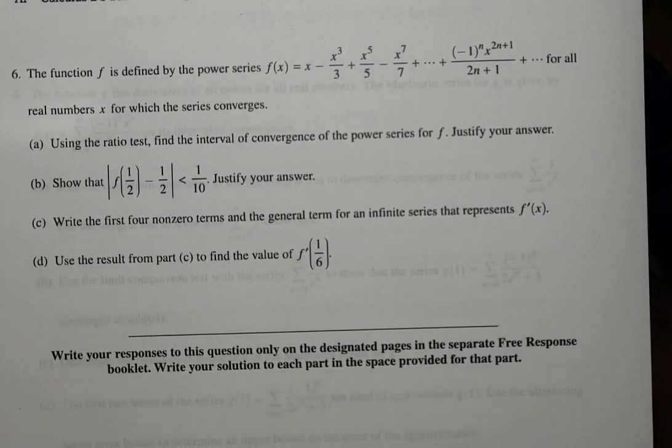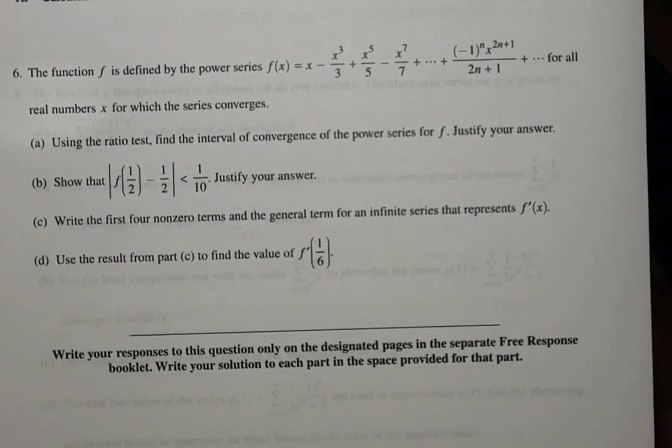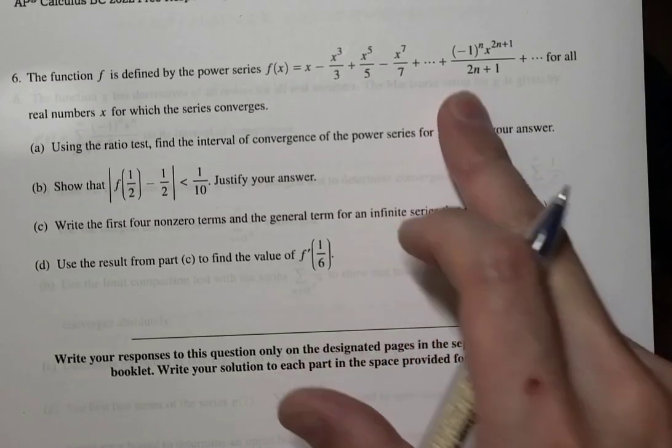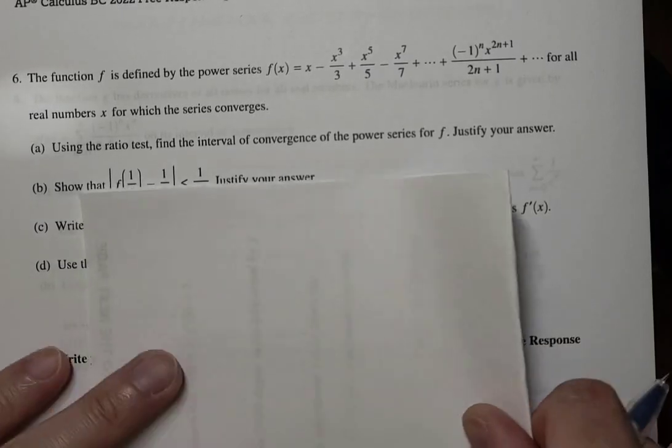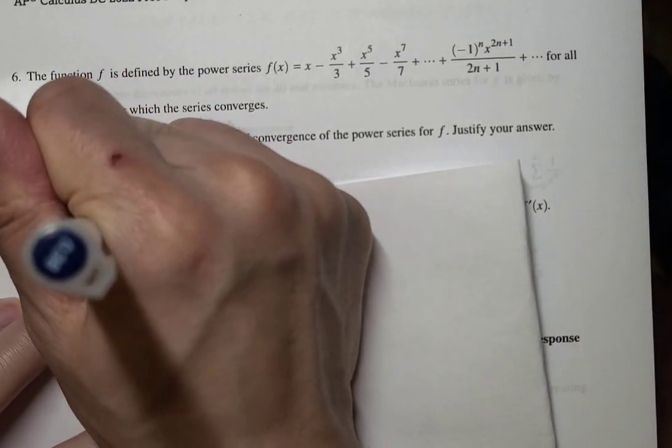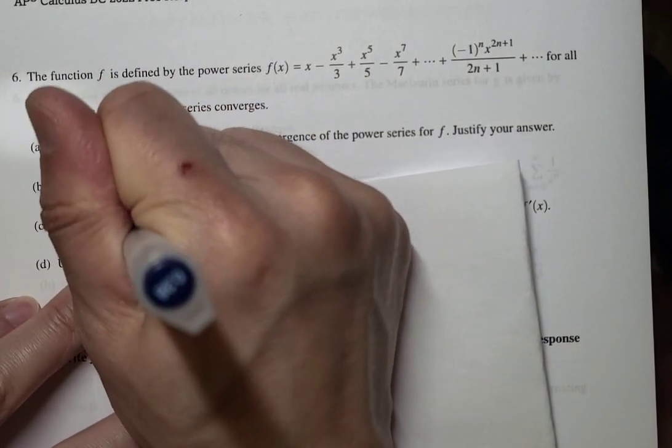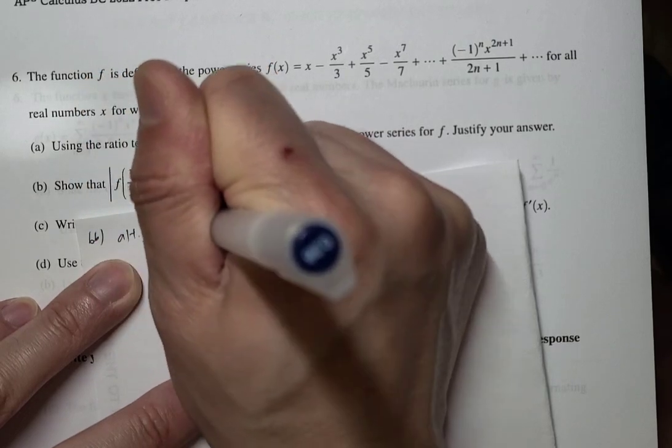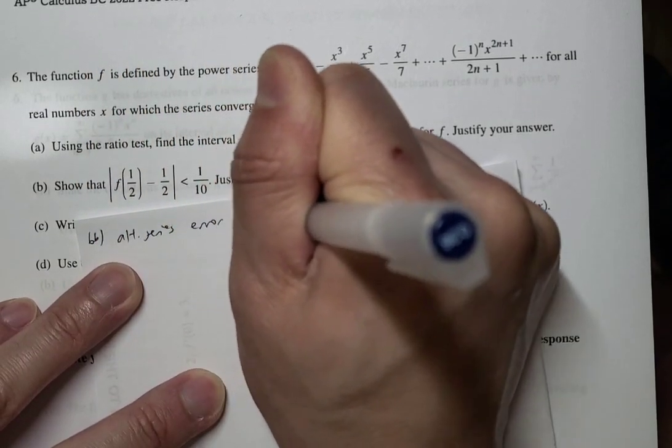Part B, show that f of half minus half is less than 1/10. Justify your answer. So either we have to use the alternating series error bound or the Taylor's inequality, the Lagrange error bound. This is an alternating series, so let's try to use that. Okay. So 6b, alternating series error bound.